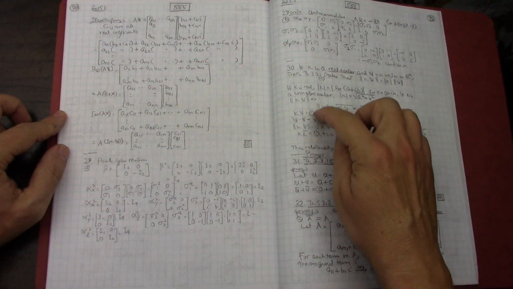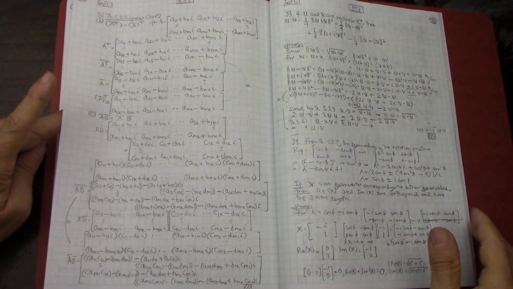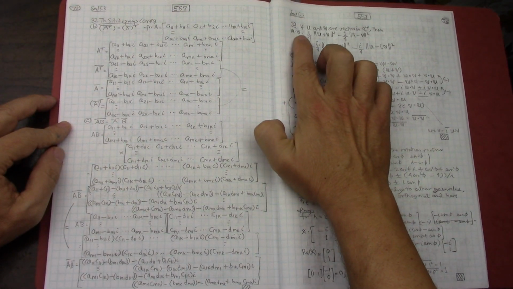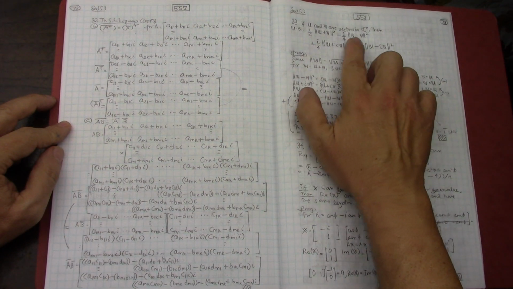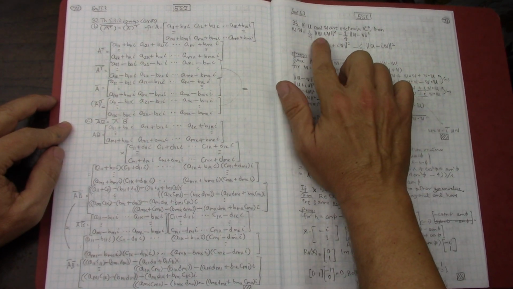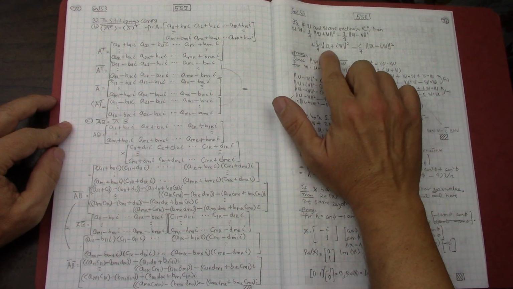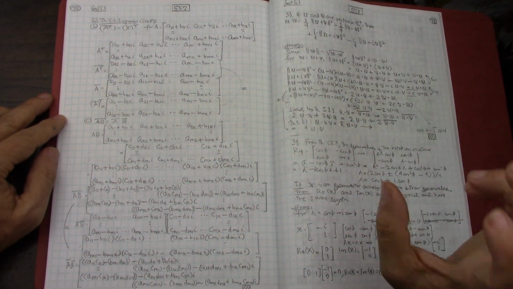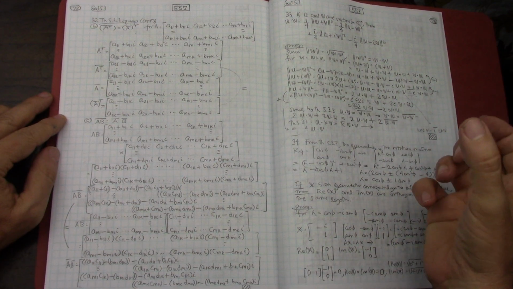Then when it came to norms, there was an interesting proof where u dot v is equal to a quarter of four different norms: u plus v, u minus v, u plus iv, u minus iv. And I laid it out. I figured out how to do it, but I couldn't figure something out.